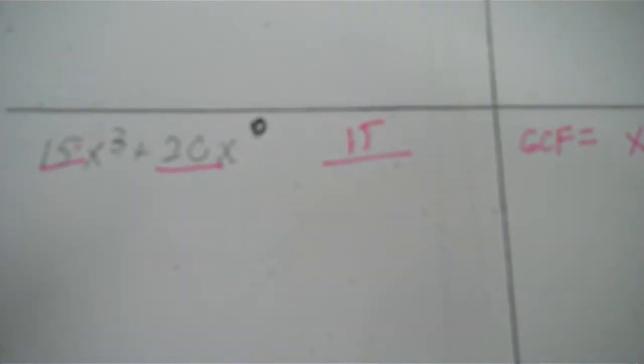Okay, next problem. 15x to the third plus 20x. So GCF. So again, do I have a negative in the front? No, I don't. Do I have x connected to both of them? Yes, I do. Okay? So x. 15 and 20, okay? So I take 15 and I'm going to list all my factors of 15. 15 divided by 1 is 15.